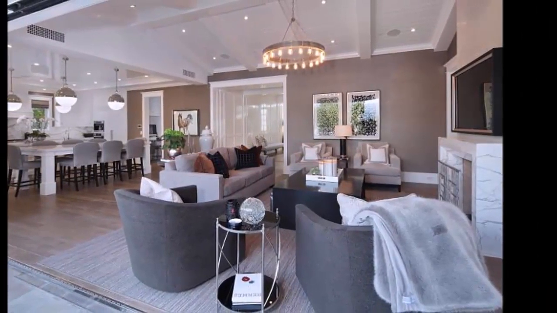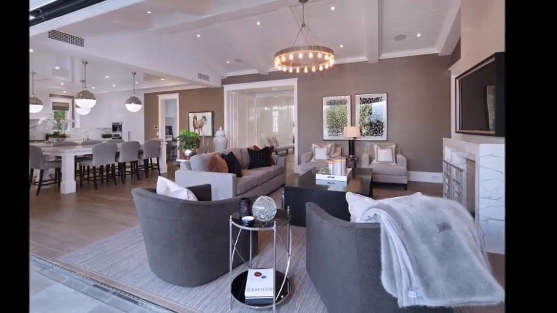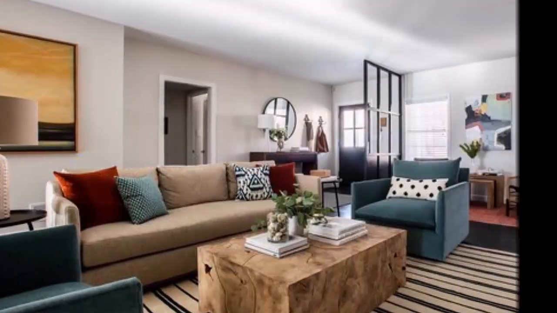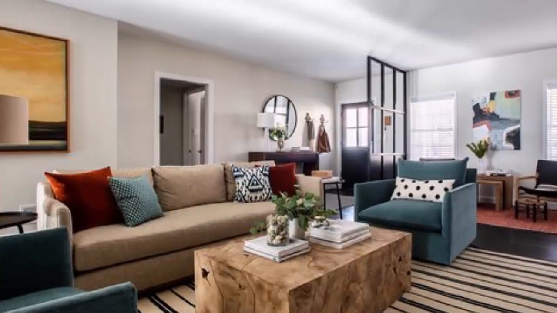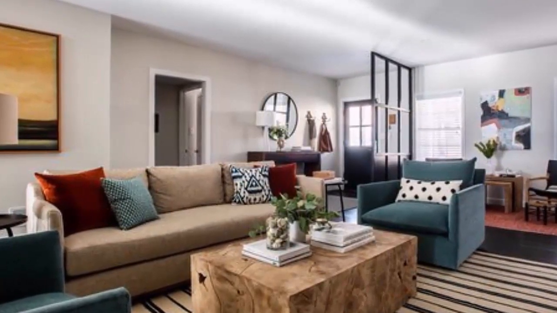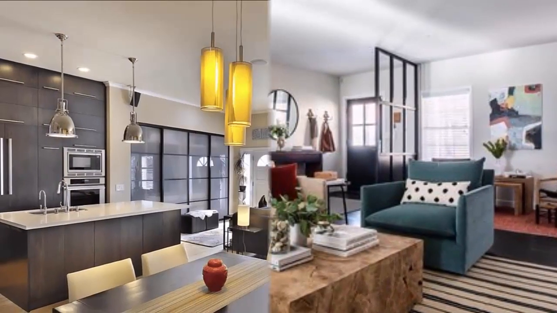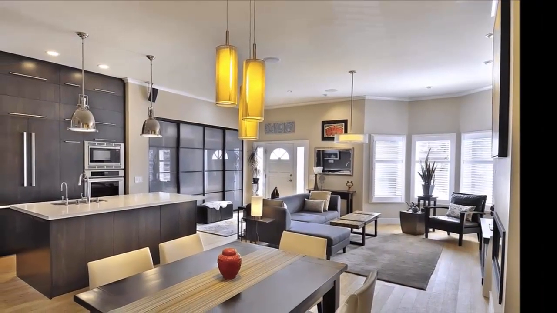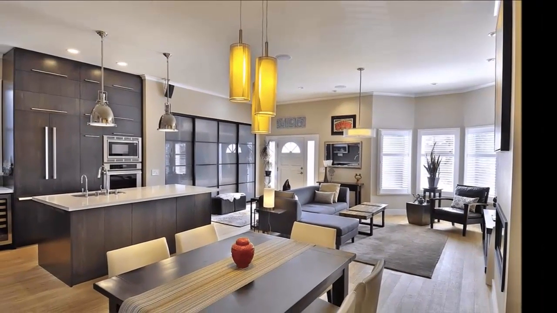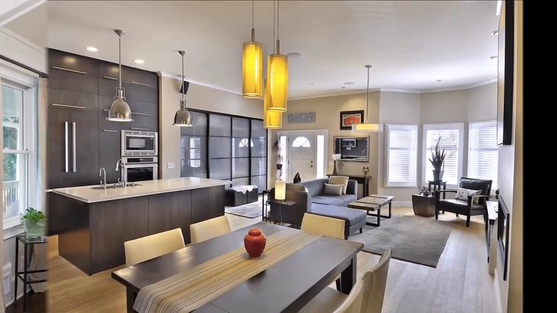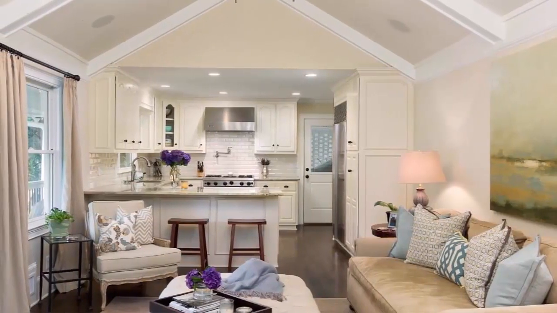The best way to do this is to create distinct groupings by function. Whether you need to combine a kitchen, dining area, and living space, or something else entirely, you should have an idea of where each grouping will be placed and how big it should be.